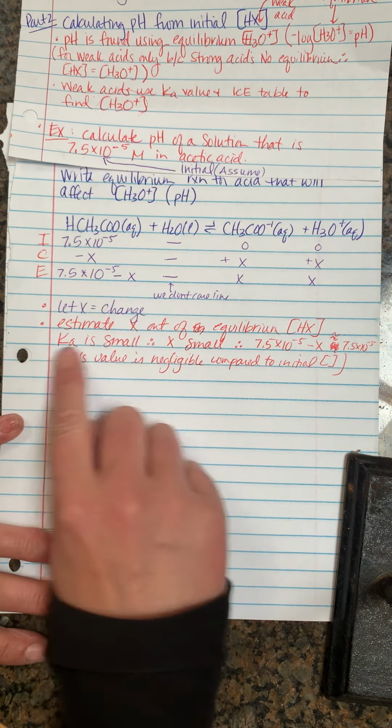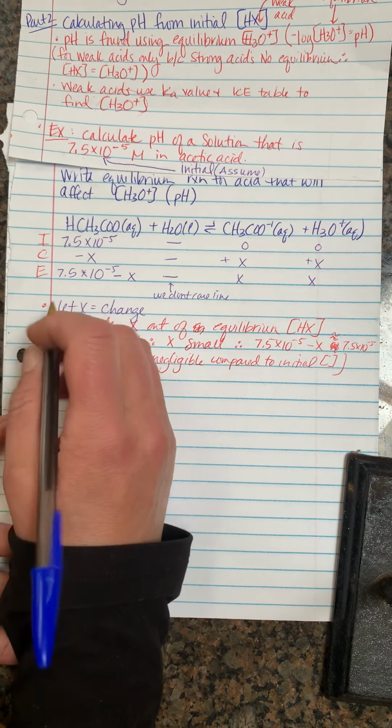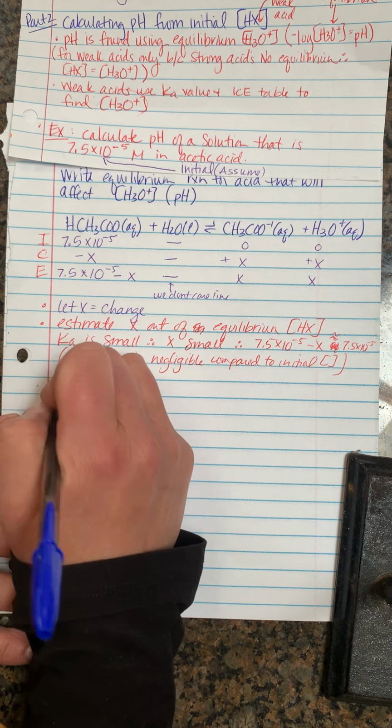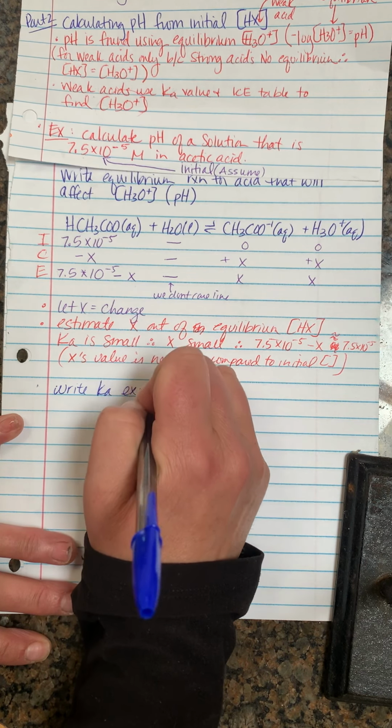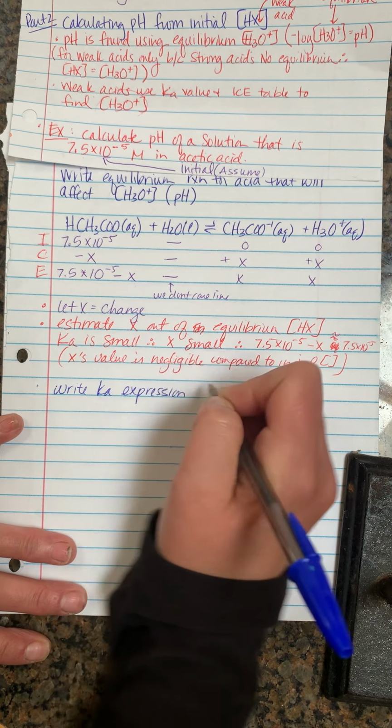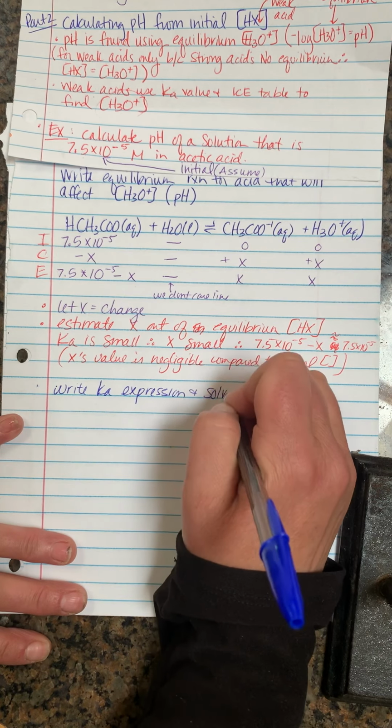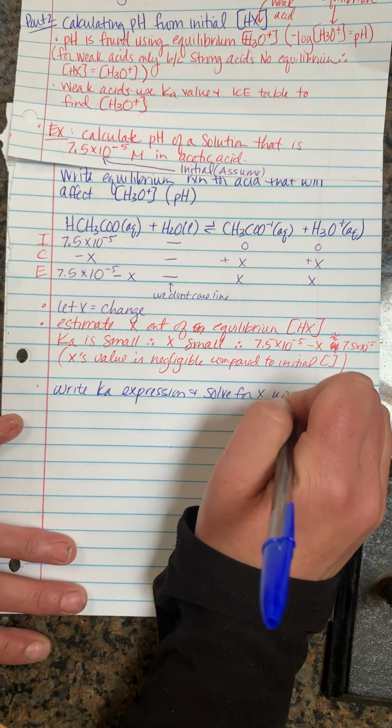Okay, so we let X equal the change. We estimated X out, and then we're going to write the Ka expression and solve for X using Ka's value.